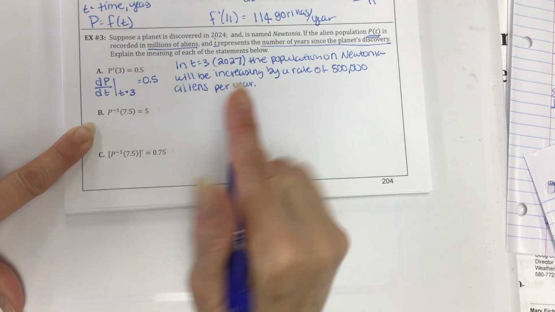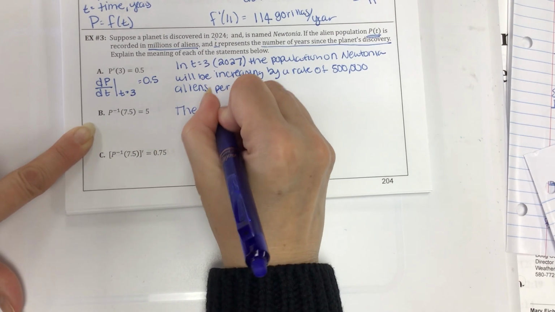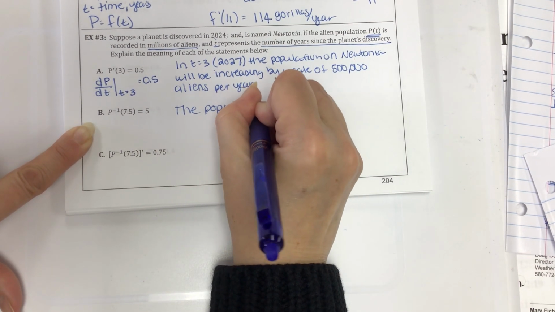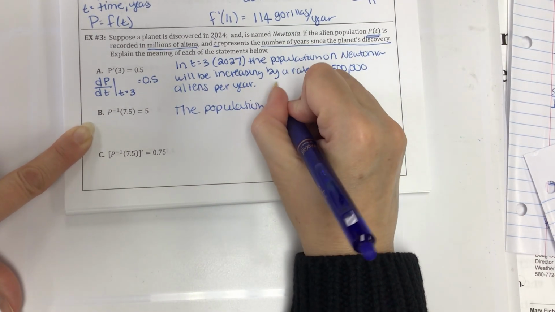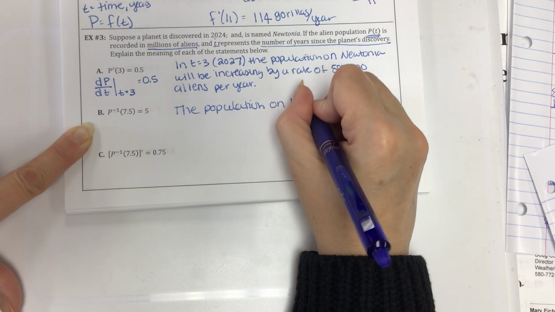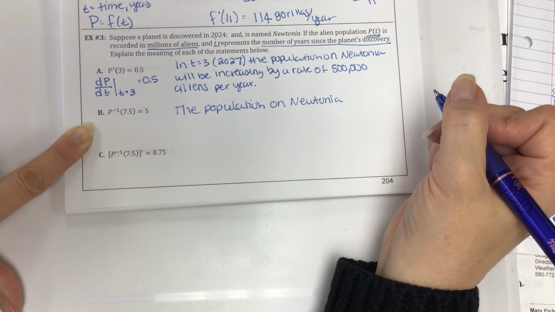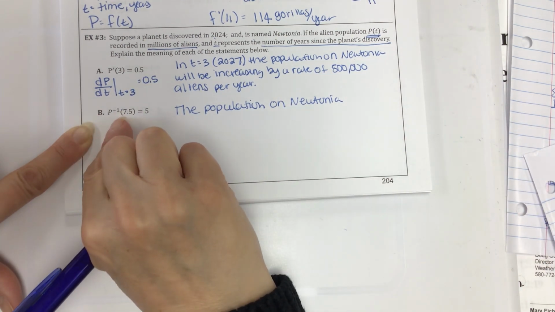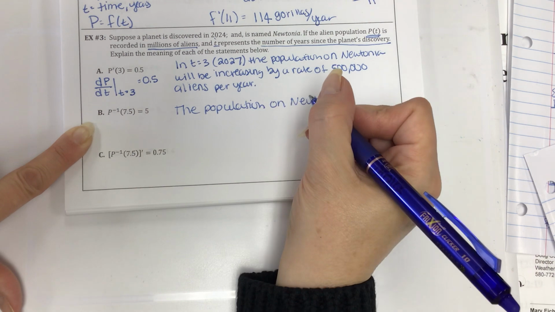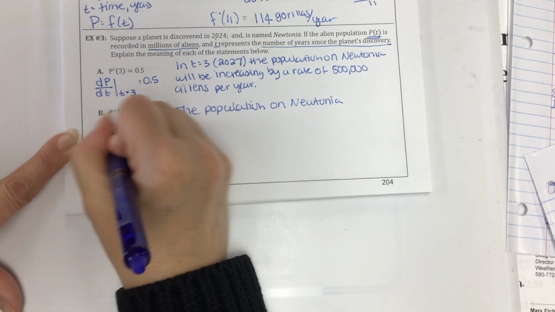Remember? So the population, and we're no longer talking about a rate, are we? So we can't write it like DP of DT? No, because you're not talking about a derivative, right? That's not a rate. Well, think about it this way.